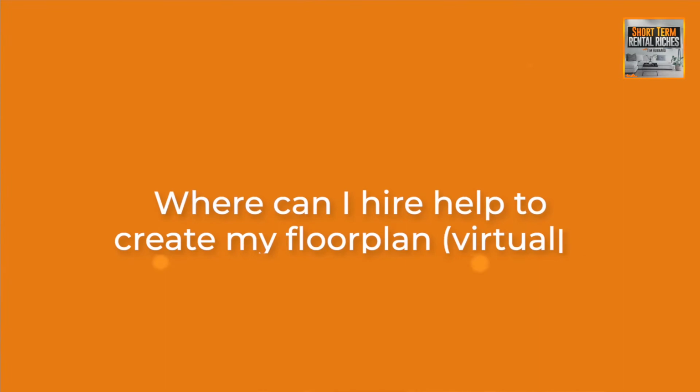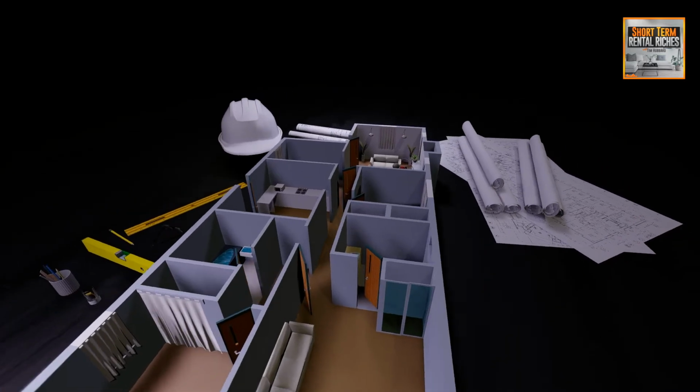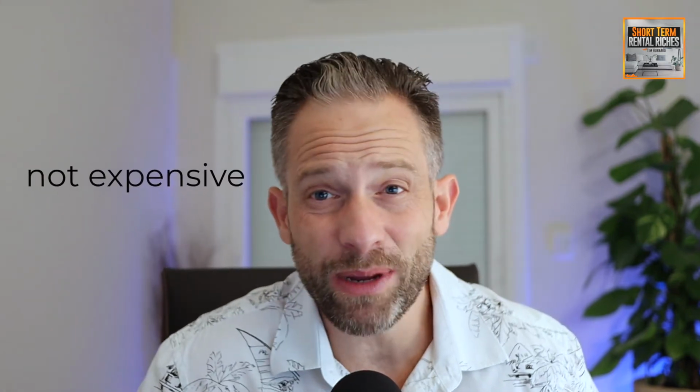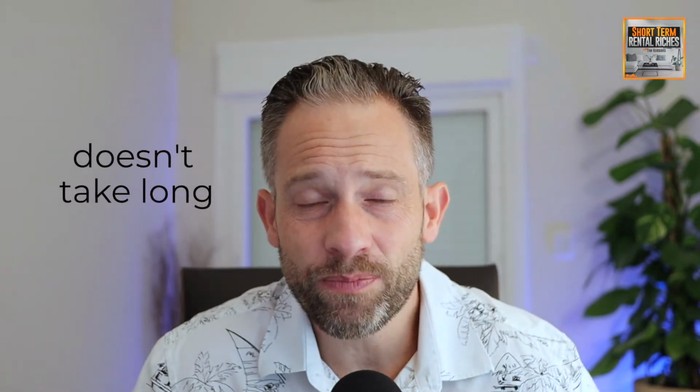The other way is to simply take a picture of those measurements and upload it to Fiverr or Upwork and outsource it. There are lots of people on there that can make 3D floor plans for you very easily, probably for as little as like $10, right? There's probably going to be a quality difference between someone doing it for $10 and someone doing it for $40 or $50, but it's not a super complicated thing, and it's really, really helpful to have. They're not expensive, it doesn't take long, and the great thing about it is it's going to help your guests as well.